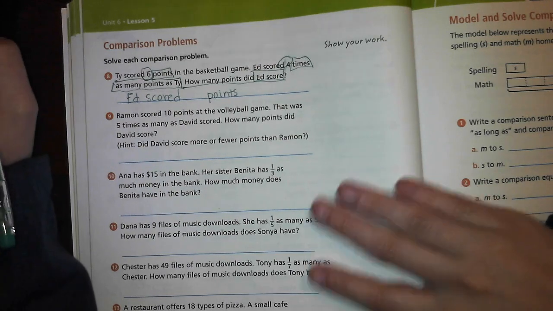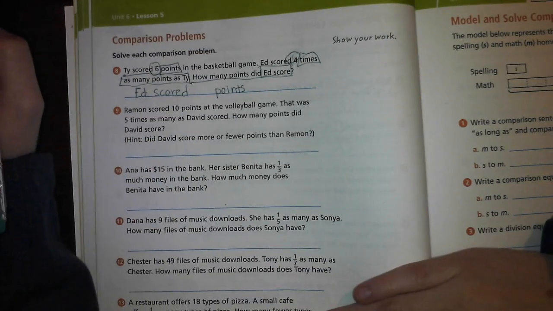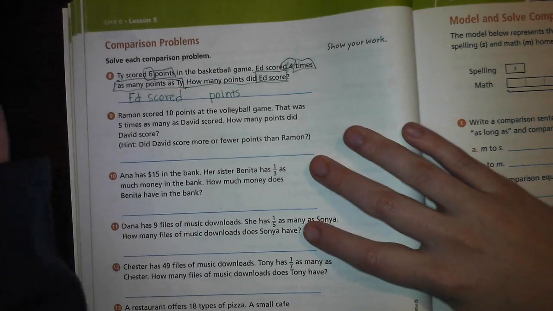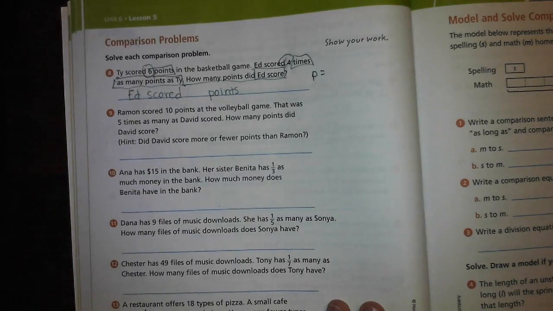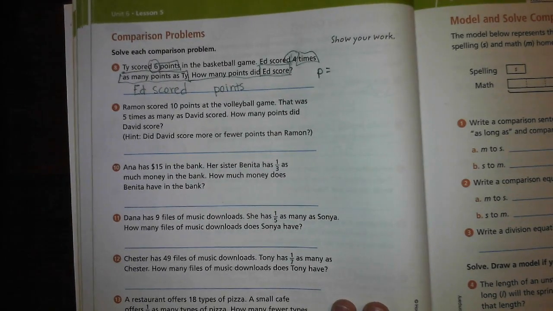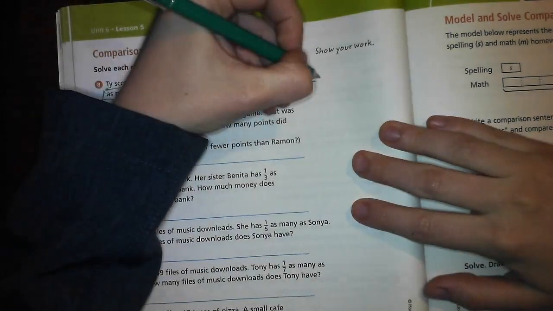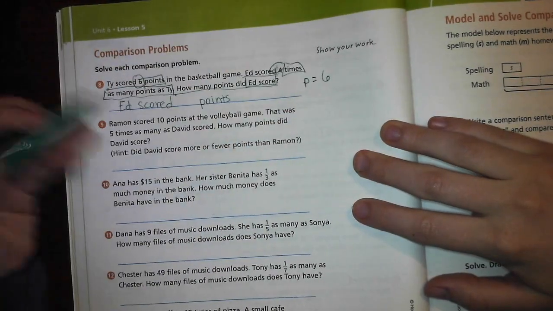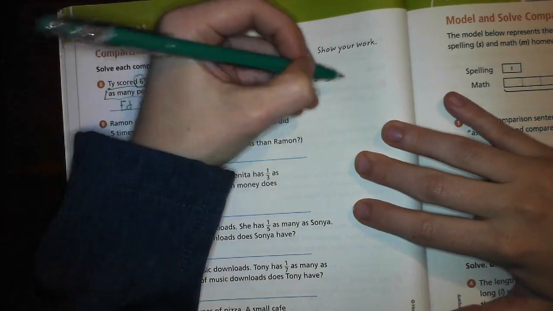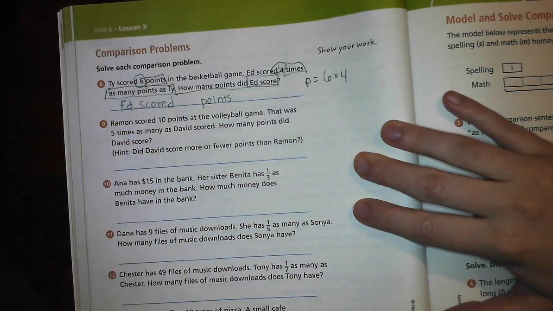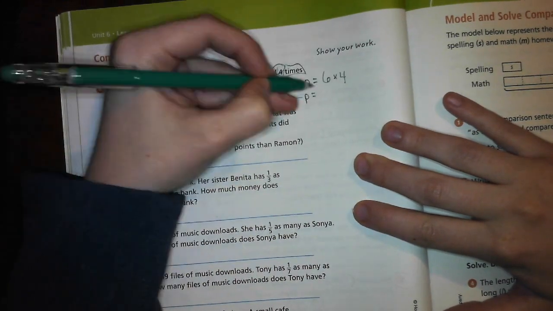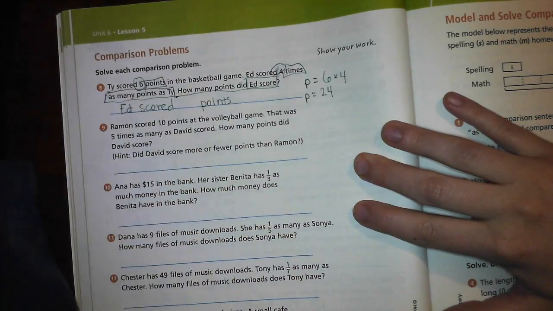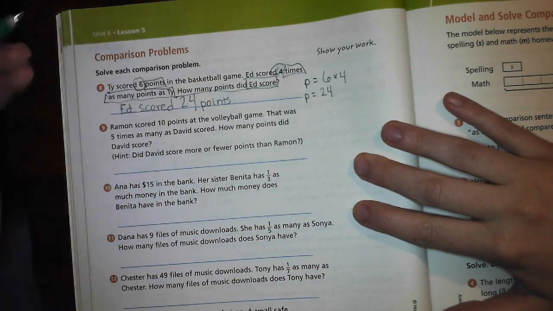So the first thing you should think is who scored more? What number needs to be higher? We're solving for how many points Ed scored. So for my solution equation, I'm going to use P as my variable because P stands for points. So I'm now going to take what Ty scored, which was 6, and since Ed scored 4 times as many, I'm going to multiply it by 4. 6 times 4, so my amount of points would be 24. So Ed scored 24 points.